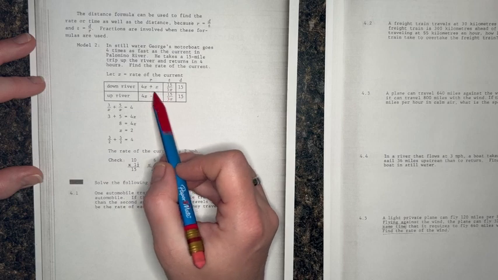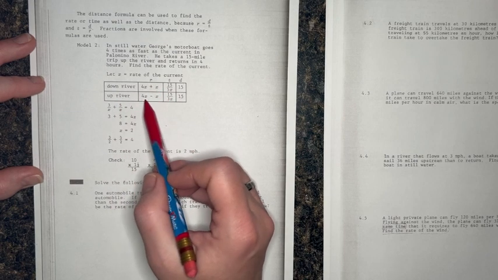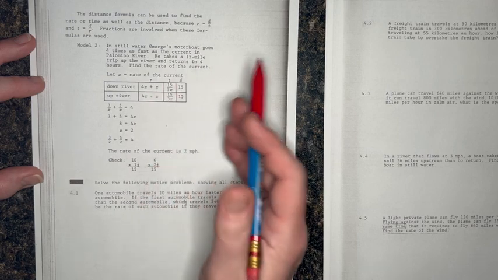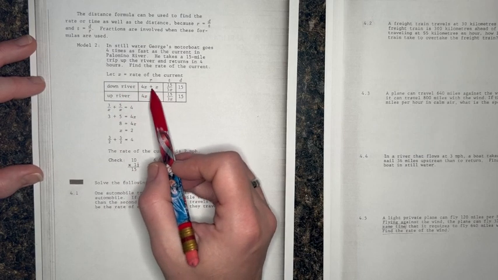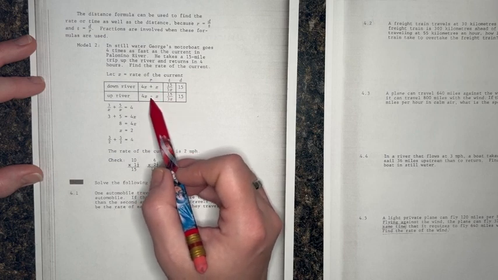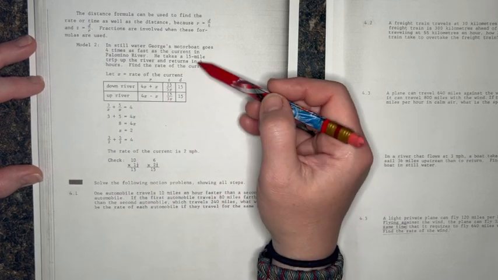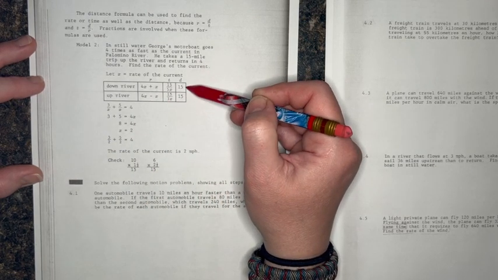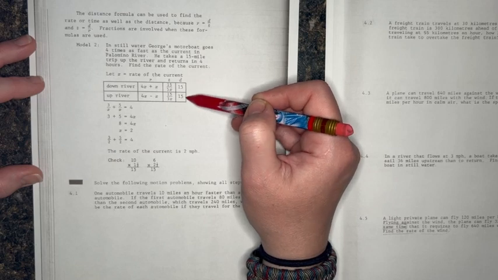Upriver, the boat moves 4 times as fast as the current, but the current is pushing against him, so we subtract the rate of the current. So downriver, we're going with the current, so we add it. Upriver, we're going against the current, so we subtract it. The distance is 15 miles both ways. Downriver, it's 15 miles. Upriver, it's 15 miles.